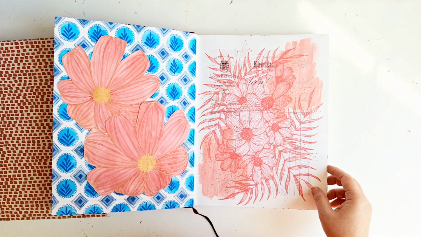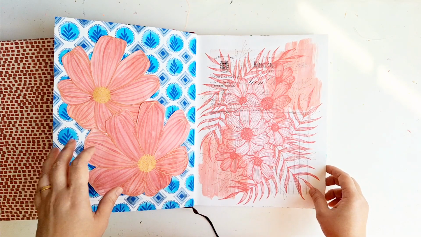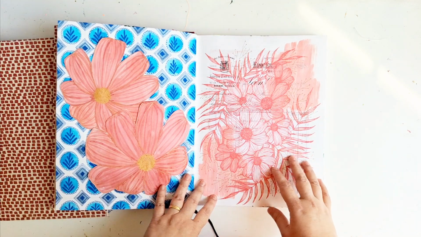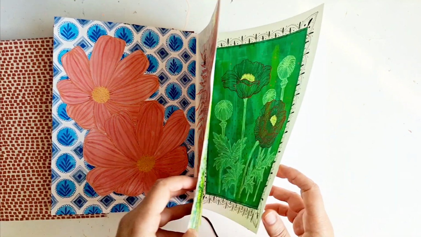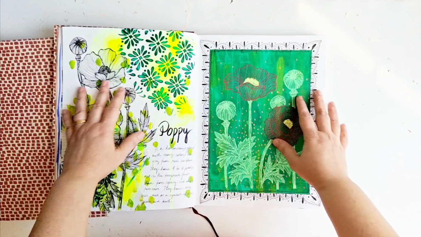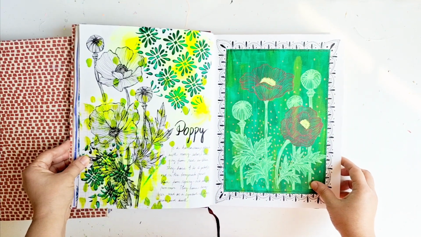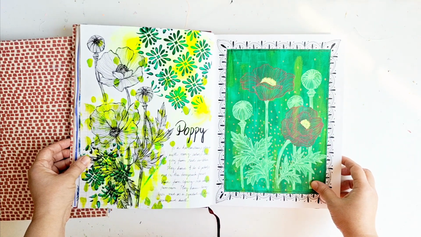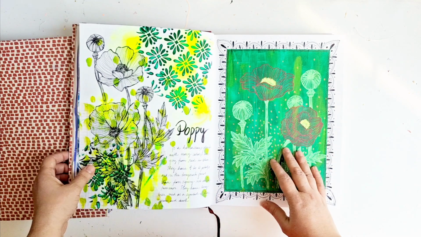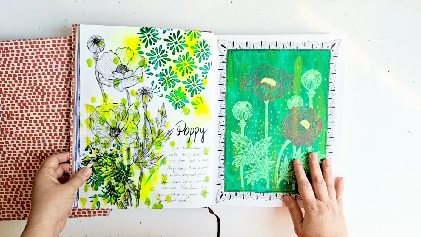For the second chapter I am exploring poppies, and in this video what I will do is show you how I have created these first two pages of the chapter.